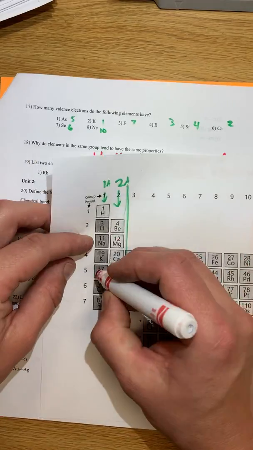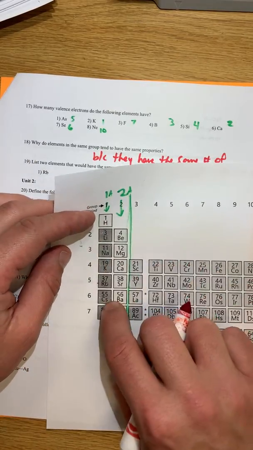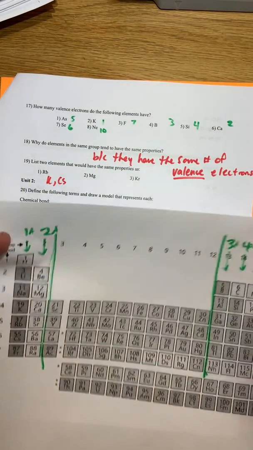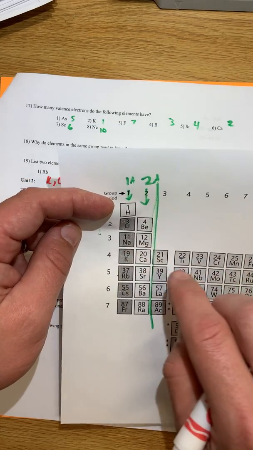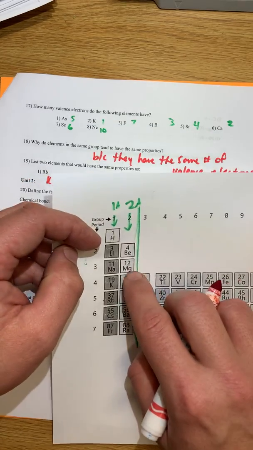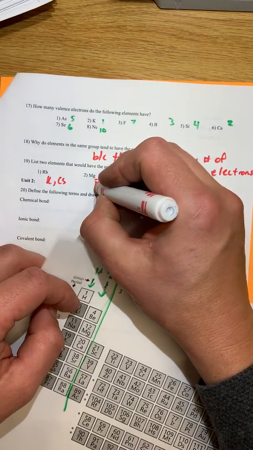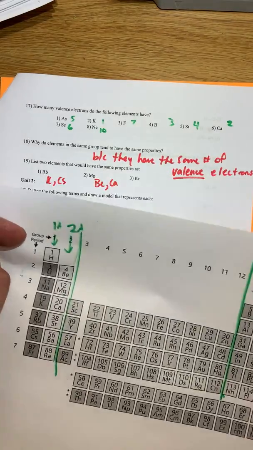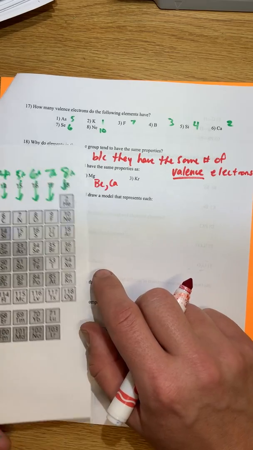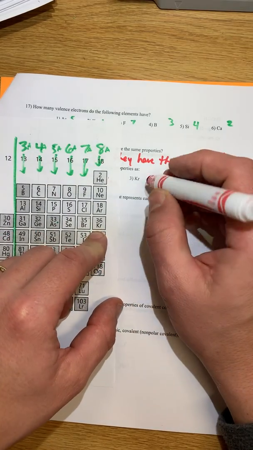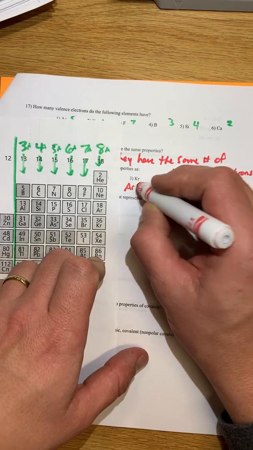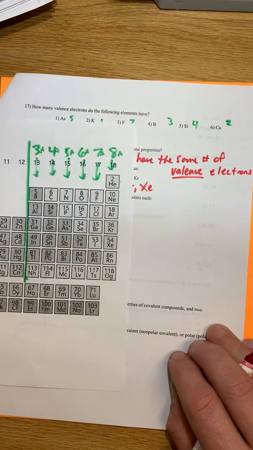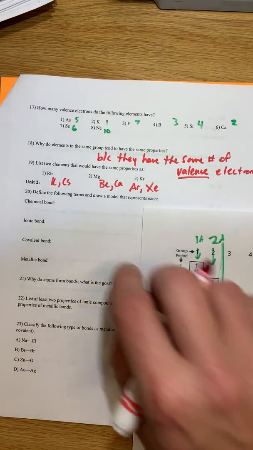So rubidium is in group 1. So I could say that potassium and cesium would also have similar properties. Or lithium or sodium would also work. Magnesium, I'm going to say beryllium and calcium because they're also in the same group and they're just directly above and below. And then finally, krypton: argon and xenon. So if krypton repels Superman, then probably argon and xenon would too. Although that's all fictional.